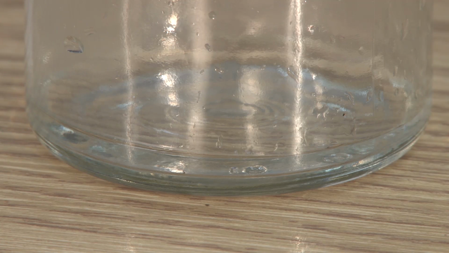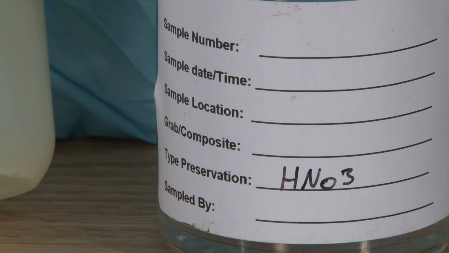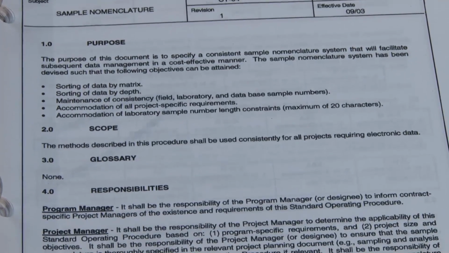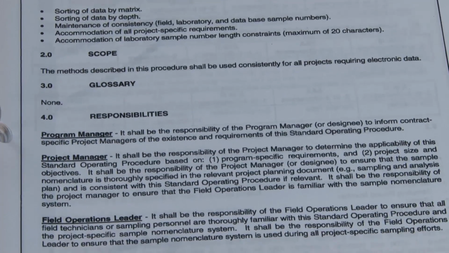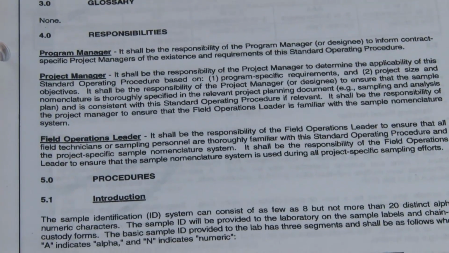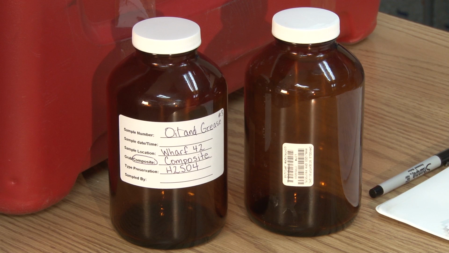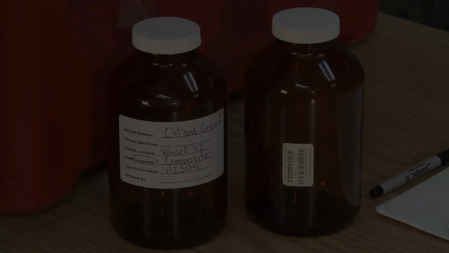Be careful to retain the full amount of the preservative in the container. Also, these preservatives are usually concentrated acids or other chemicals. Handle them carefully. Clearly label the container with the preservative type if you use any. If your SAP requires sending trip blanks to the laboratory in your cooler, do not open them. The laboratory uses them to determine sample contamination. Simply pack them with the collected samples for shipment to the laboratory.